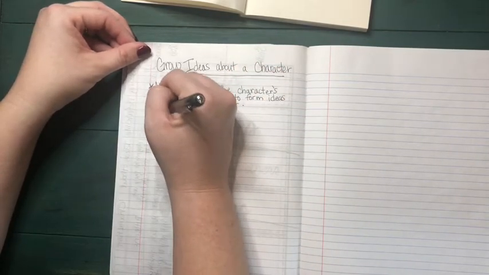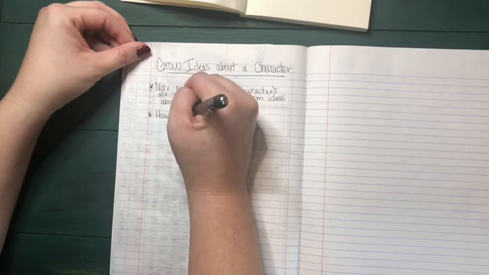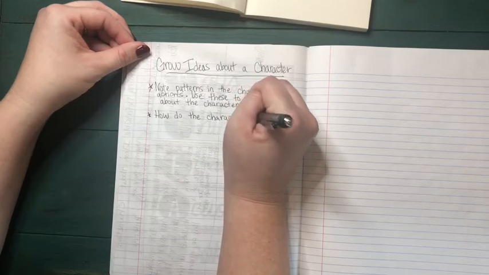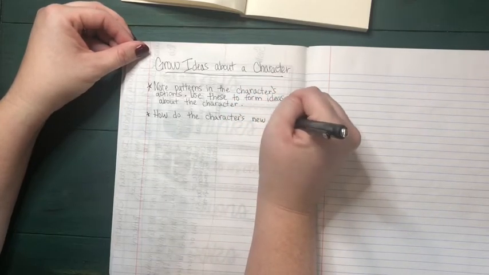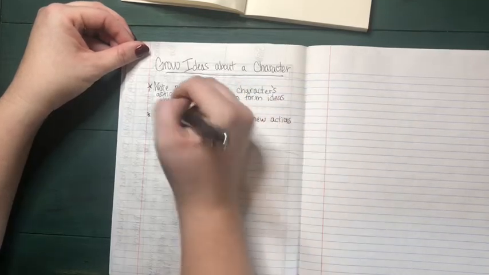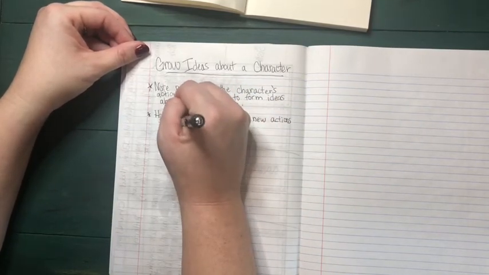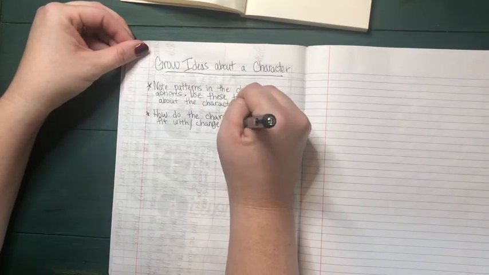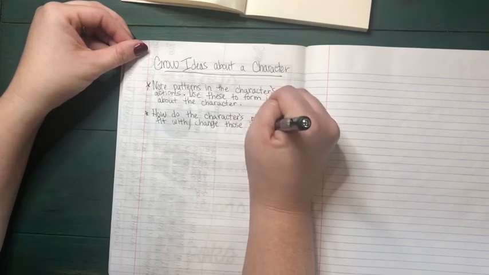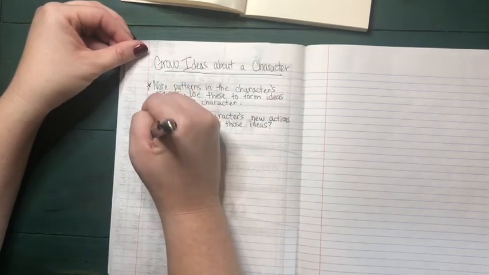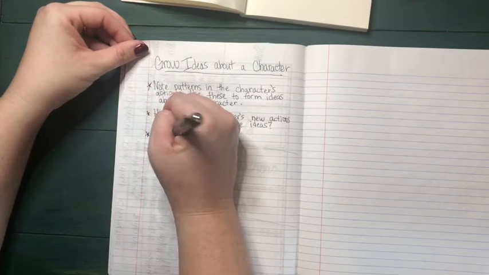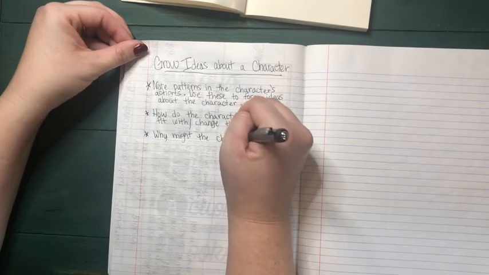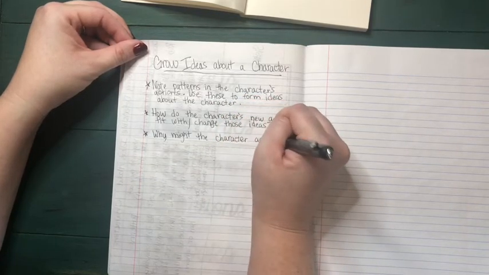A second focus was, how do the character's new actions fit with or change those ideas? And then the third point that we were focusing on is why might the character act like this?